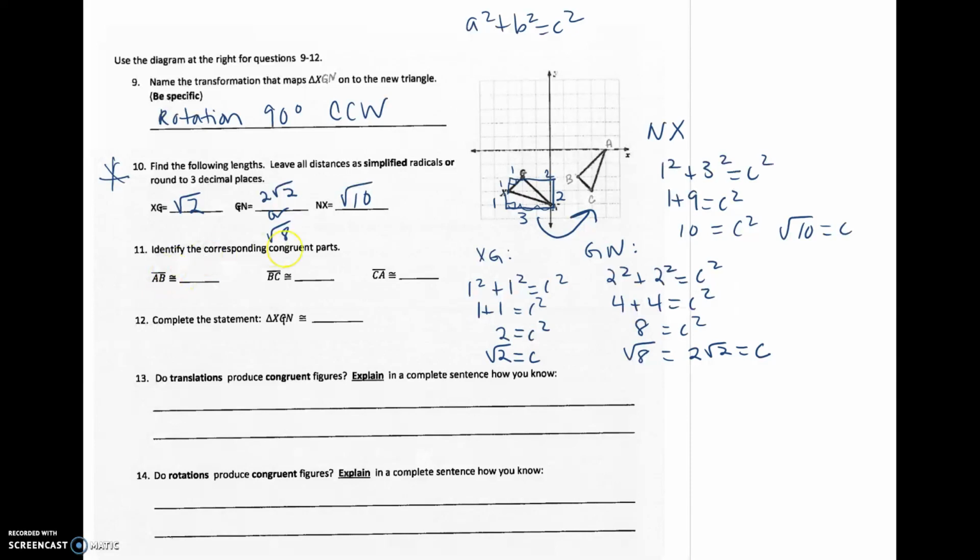So now identify the corresponding parts. Well, side AB corresponds with the side that is also going to be like 2 by 2 if we plug it into the Pythagorean theorem. So side AB corresponds with side NG, because remember, it's a rotation.